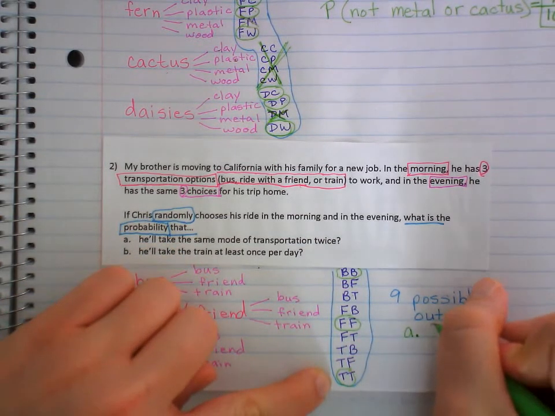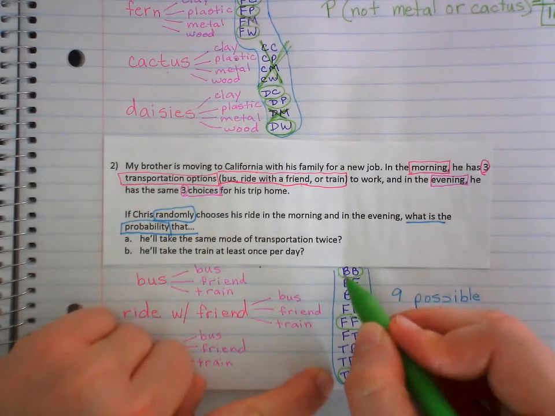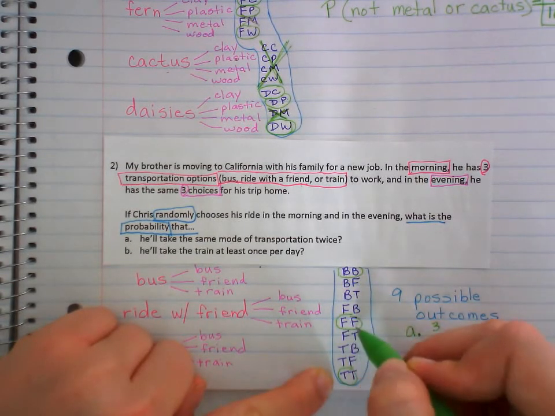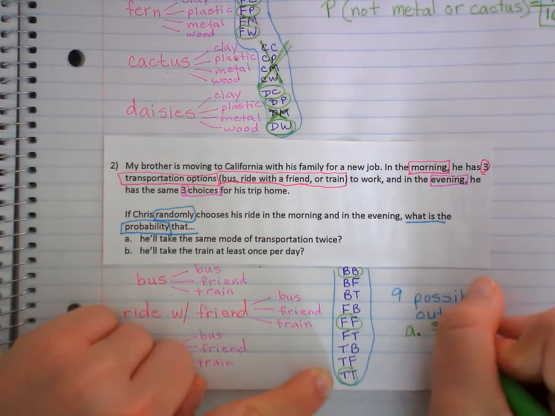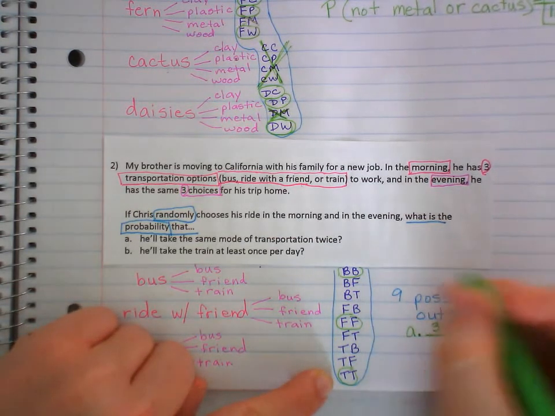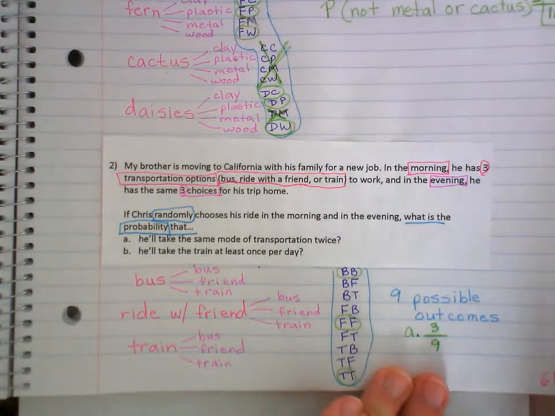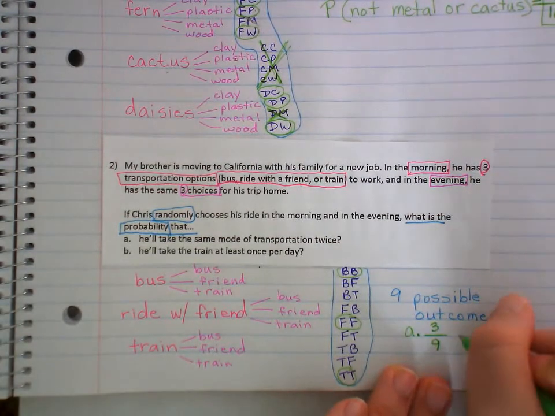So 3 of the outcomes are the same in the morning or the evening. Bus and bus, friend and friend, train and train. 3 out of how many possible outcomes were there? 9. So the probability is 3 out of 9. Perfect. Or you can simplify it.